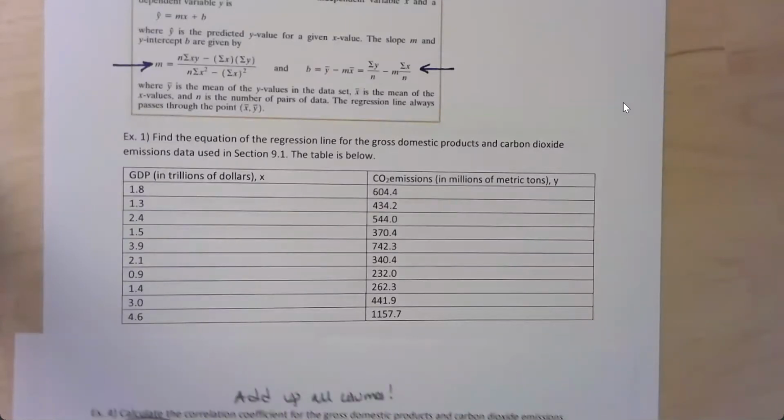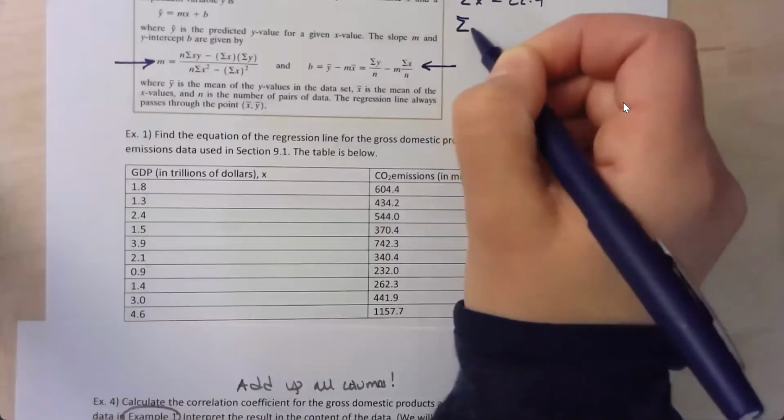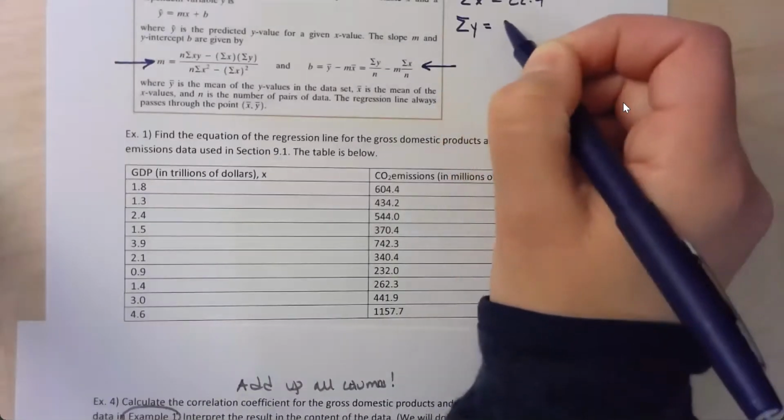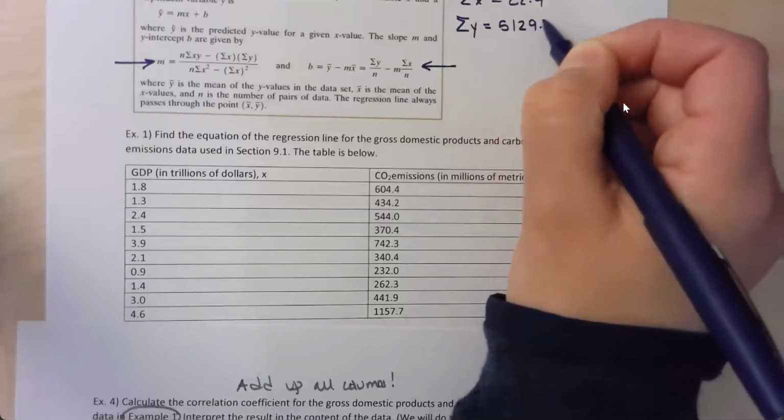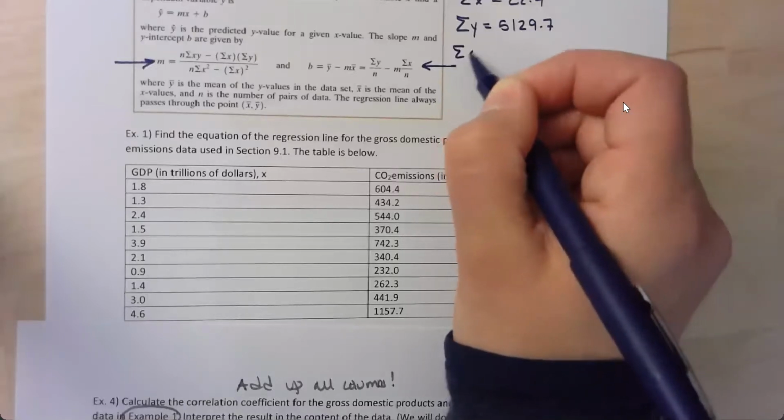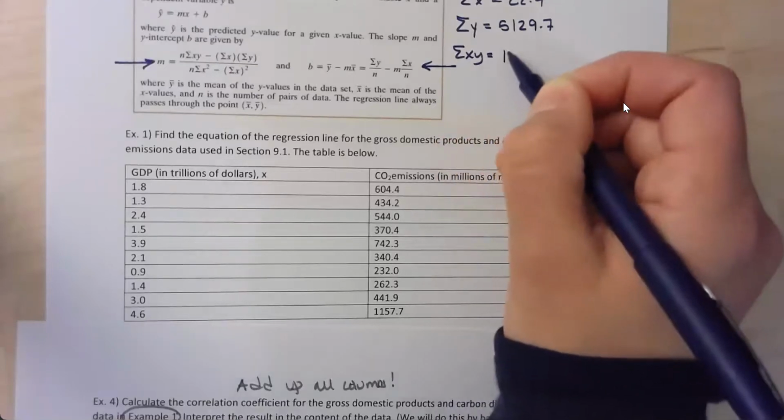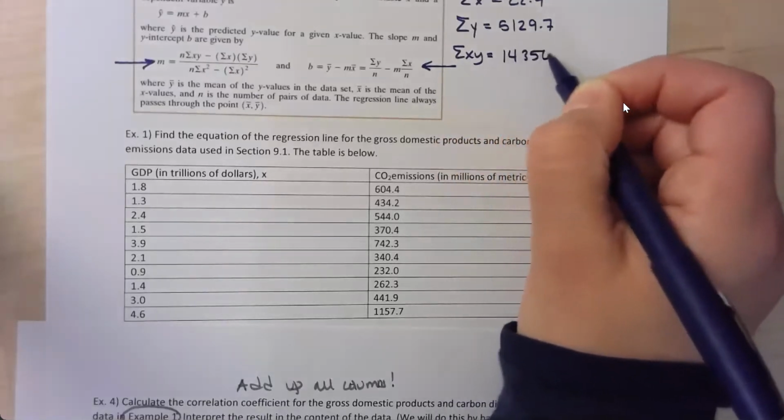So we had found that the sum of the x's is 22.9. We already found the sum of the y's was 5,129.7. The sum of the xy's was 14,350.74.